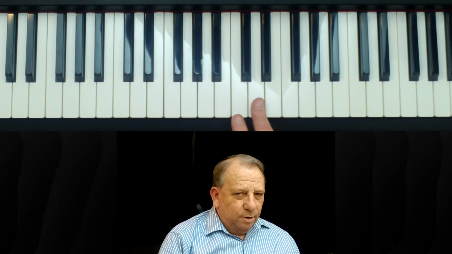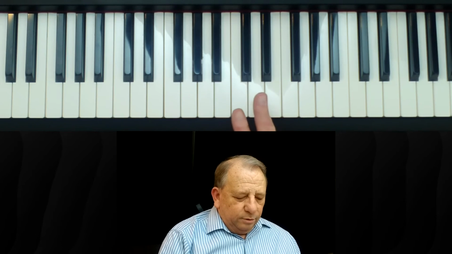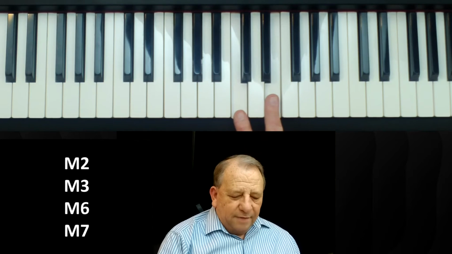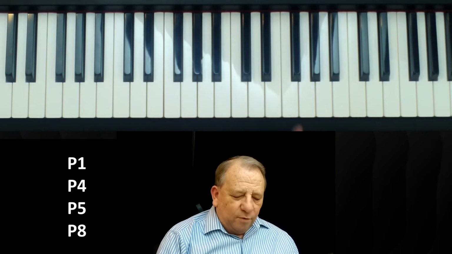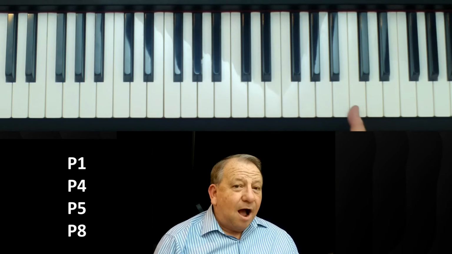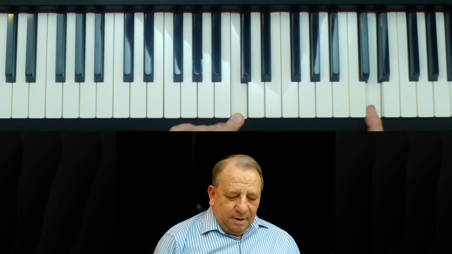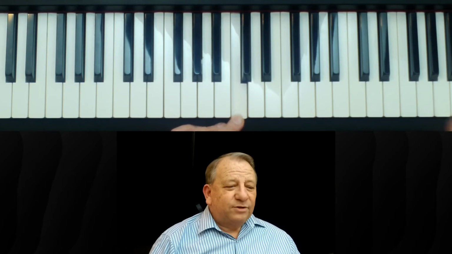All right? All of these intervals are either major or perfect. The second and the third, and the sixth and the seventh are major intervals. The unison, the fourth, the fifth, and the octave are perfect intervals. And it can go further than that. Ninths, 11ths, 13ths. It can go further. But for all practical purposes at this point, we're going to stay within the octave.